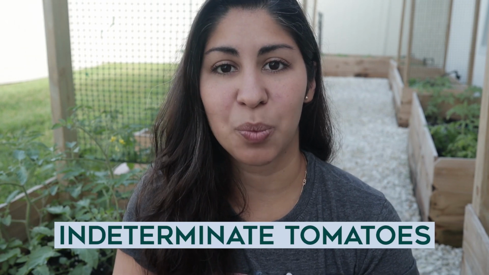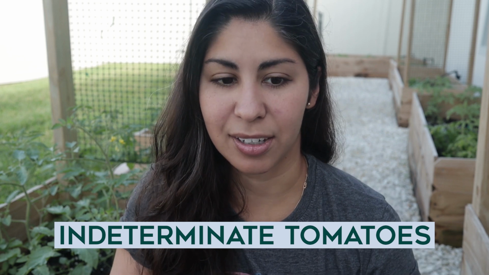Now, an indeterminate variety of tomato is one that has more of a vining tendency. So, for example, my grape tomatoes here, which you can tell I have my trellis behind me. The trellis goes all the way up, across, and down in front of me in a little rectangular area on top of the raised bed. Now, this tomato variety will just continue to produce flowers over and over and over, and I will get fruit as long as I am producing a healthy environment for those tomato plants.